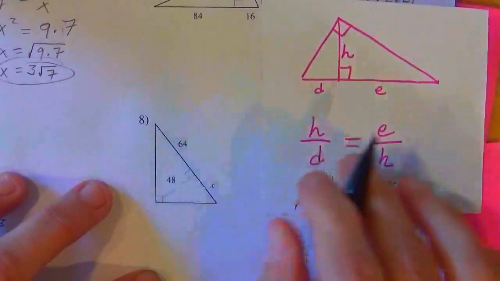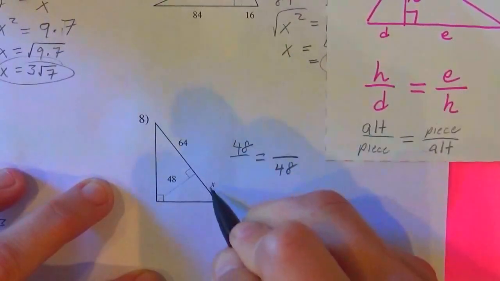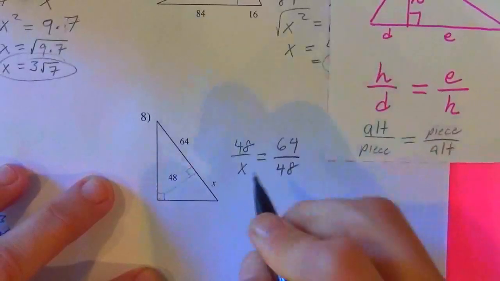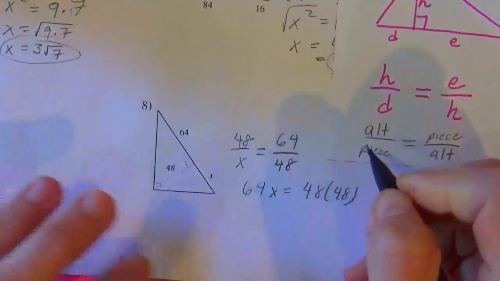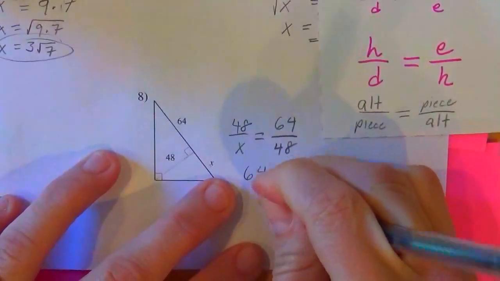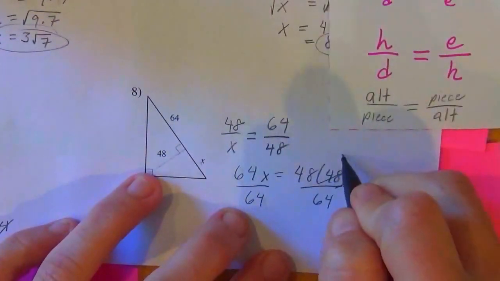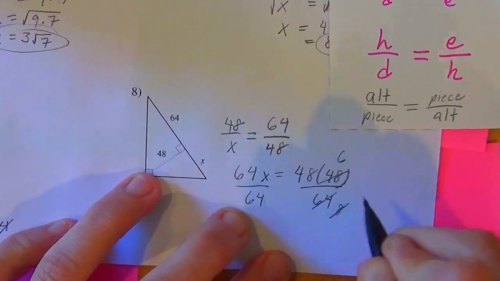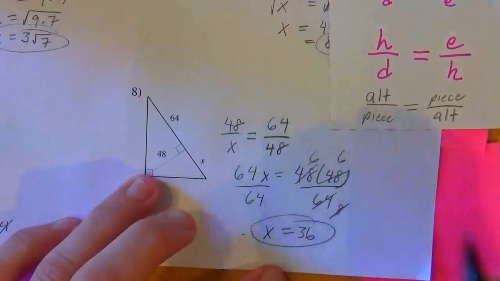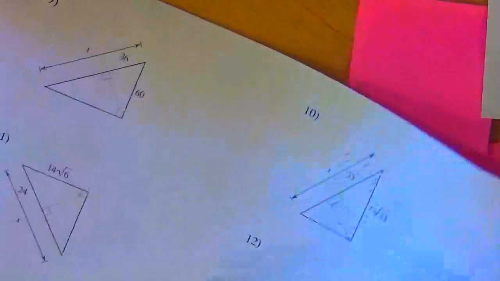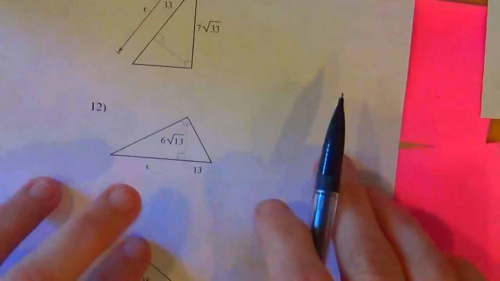So dealing with that piece again, the 48 will be the geometric mean of x and 64. So 64x will equal 48 times 48. So when I divide by 64, I can simplify a bit, take out an 8, make that a 6, make that an 8, take out an 8, make that a 6, so x should be 36. Looks good. And let's see, any more? That one, no. Oh, there's another one.